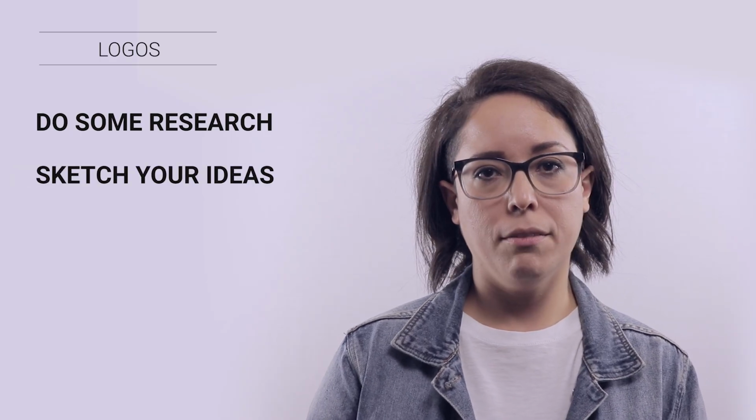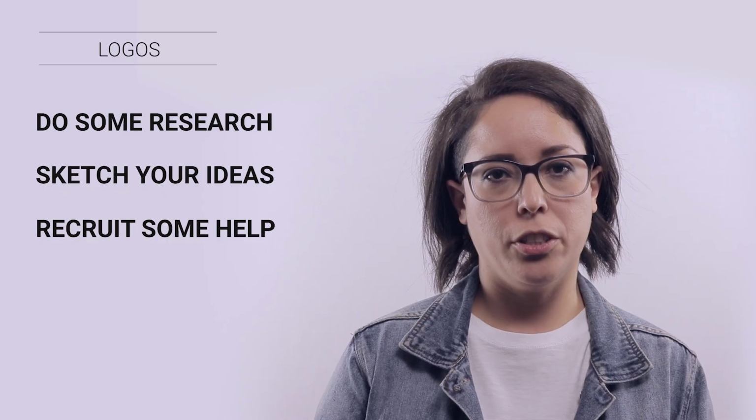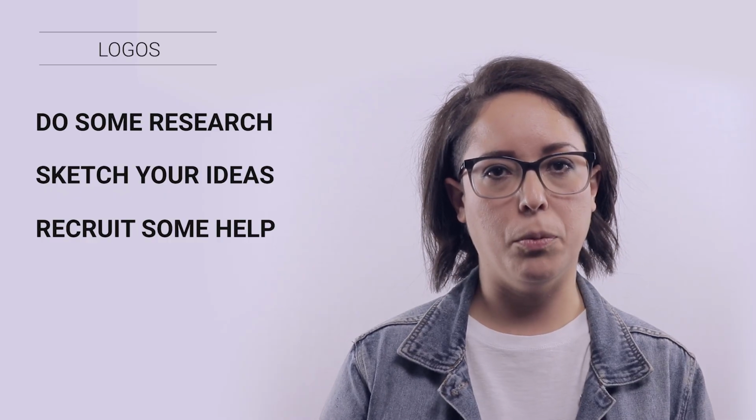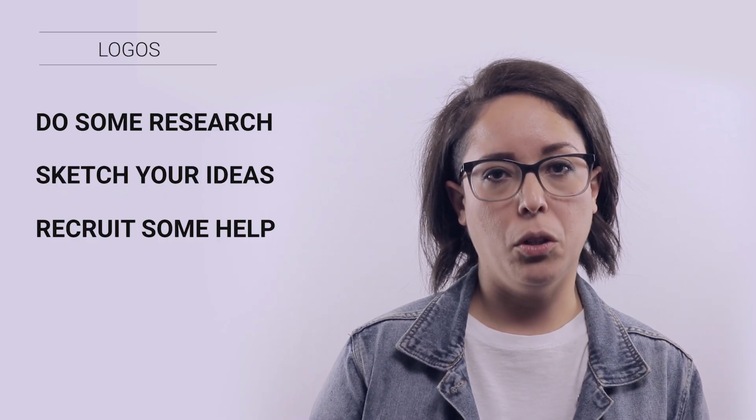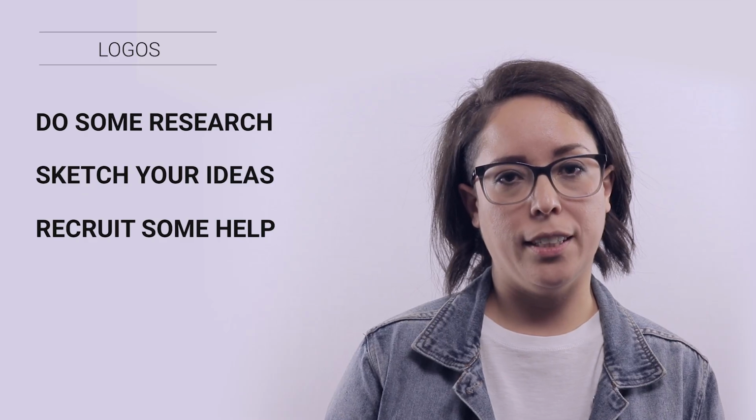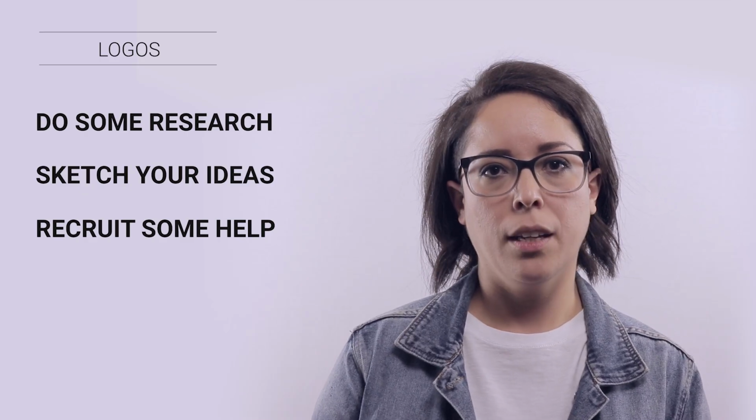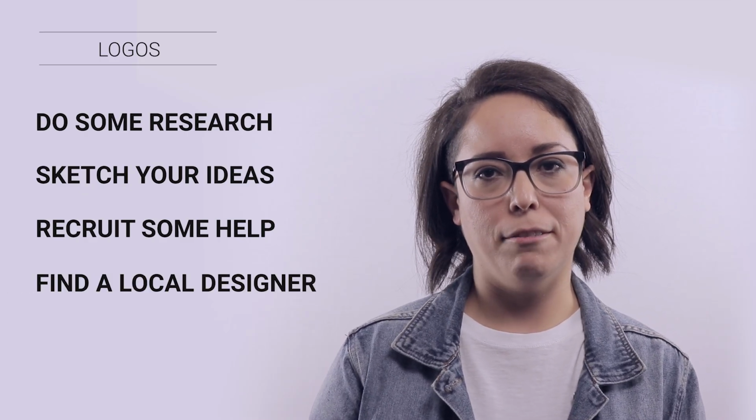If you aren't creative, see if there's a young person in your church who is artistic and see if they can come up with something. If you know of a local design shop or a freelance graphic designer that can handle this for you, contact them with any questions you might have.